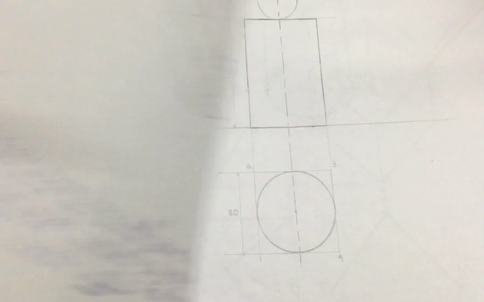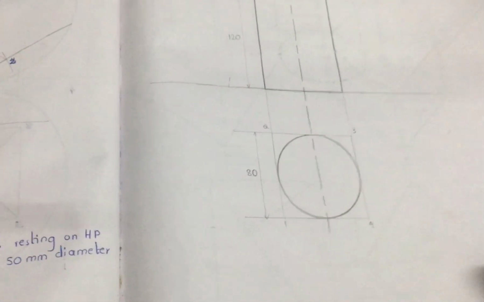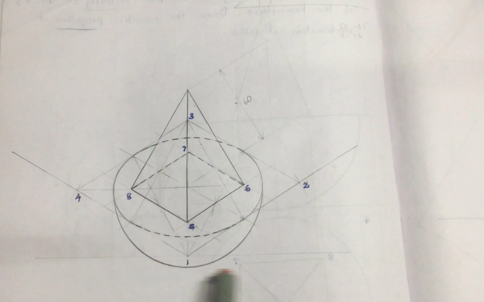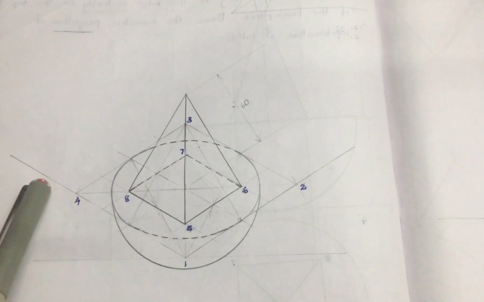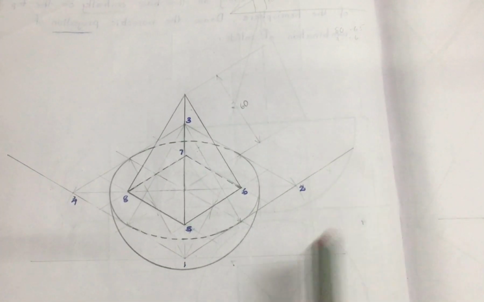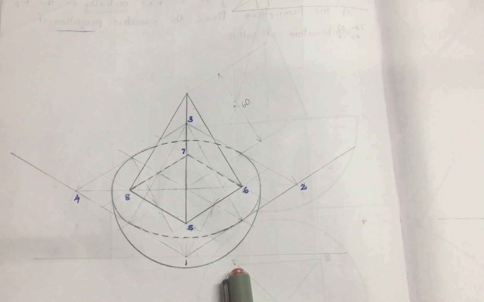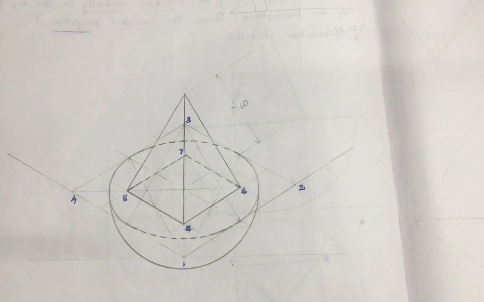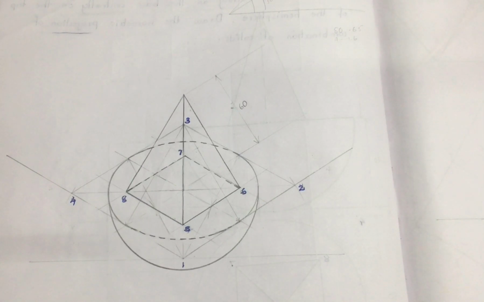After completing that, you start drawing the isometric view. How do you draw it? Firstly, you draw a horizontal line. You take 30-degree lines towards the left and towards the right. Then you take the measurement using a compass to trace out 1, 2 as well as 1, 4. Before doing that, we know that the question states it is an isometric projection.